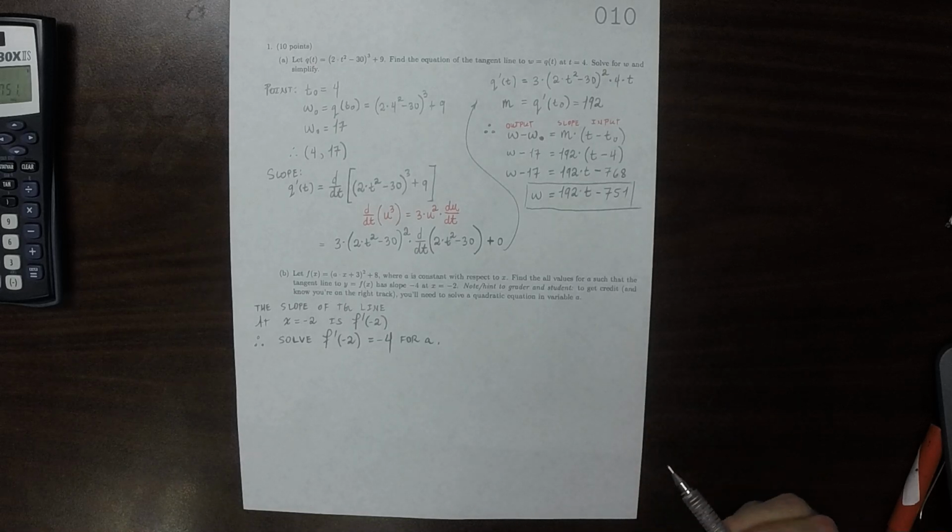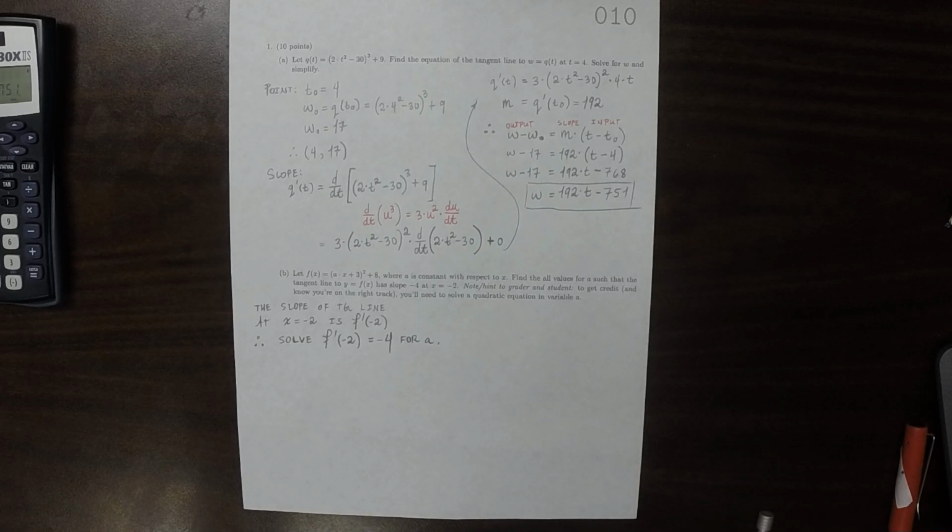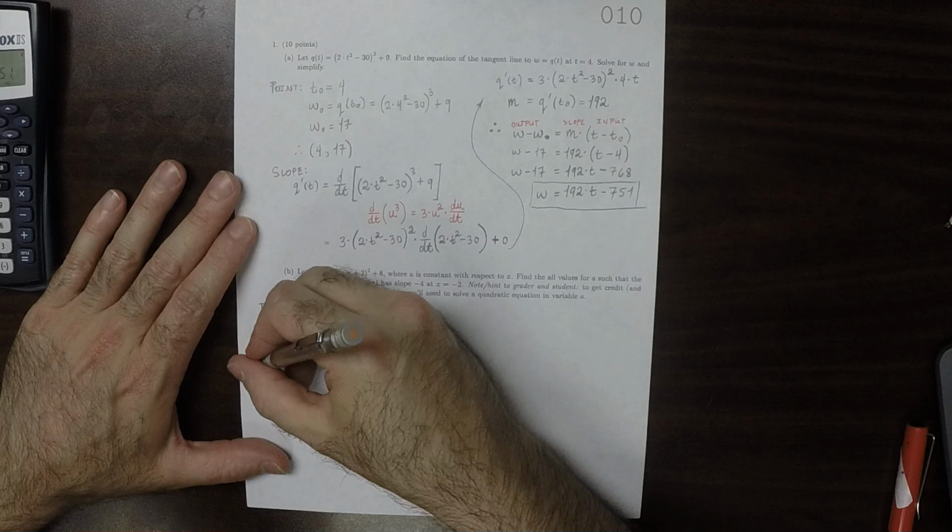And there's a hint. It says that you'll know that to get credit and to know you're on the right track. So let's compute the derivative.